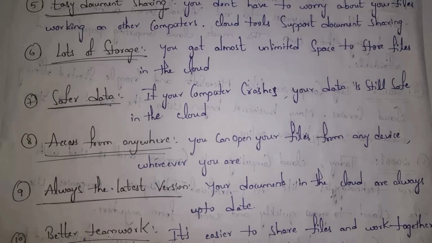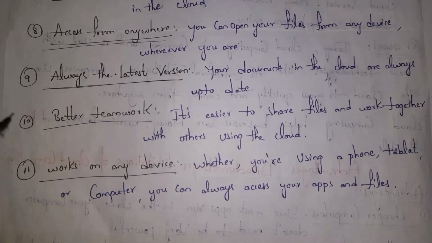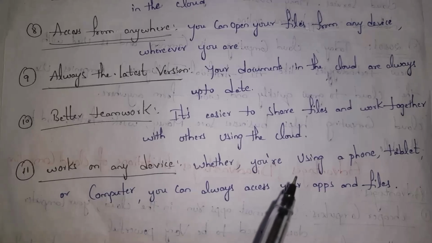And the ninth one is always the latest version. Guys, whatever data you keep in cloud will be present in cloud. There is no need to worry. So your documents in cloud are up to date. And the tenth one is better teamwork. If a group of employees are working in cloud, they can easily share files and communicate with each other. Cloud allows better communication. And the last one is works on any device. Guys, by using any device like phone or tablet or computer, you can open cloud. Like you can open the AWS website and access your files and apps. These are the advantages of cloud computing.